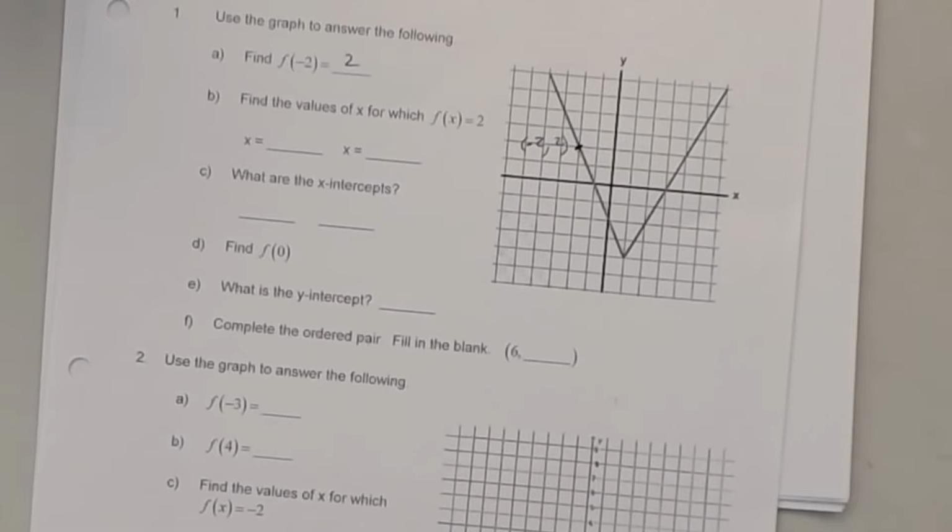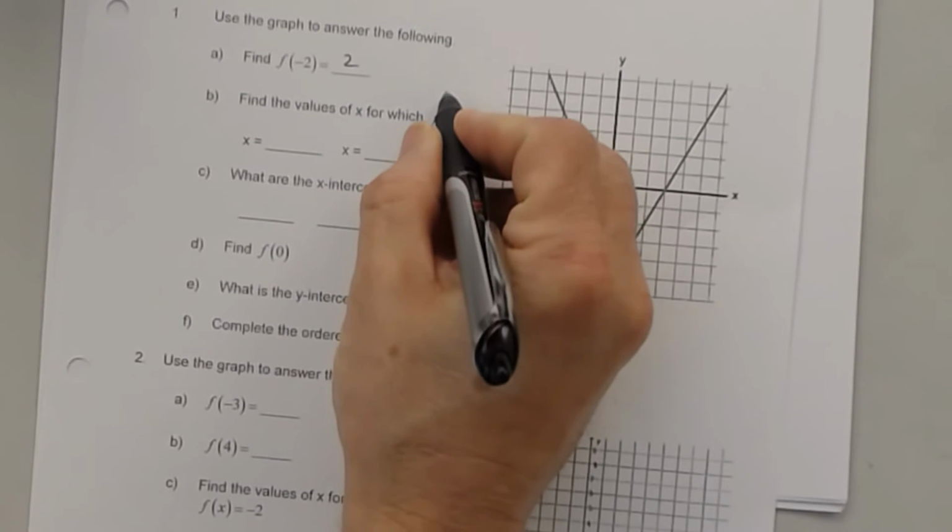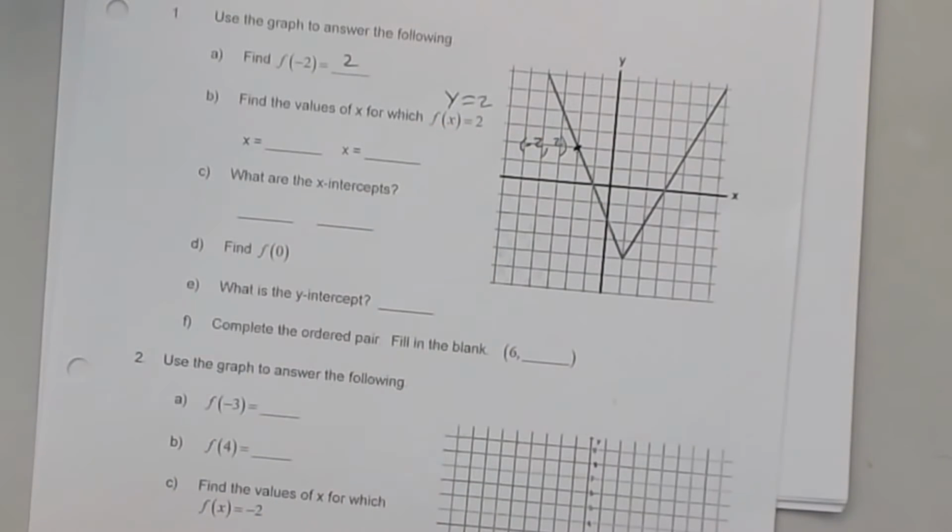All right, let's look at B. Now, remember, B says this. Find the values of x for which f of x is 2. Remember, what does f of x mean? Y. So they're asking you this time, when y is 2, when the y coordinate is 2, what are the x's?